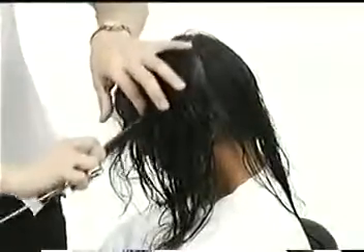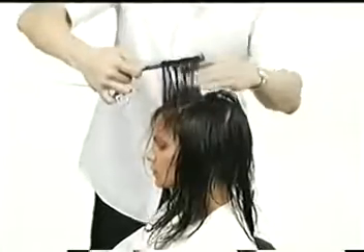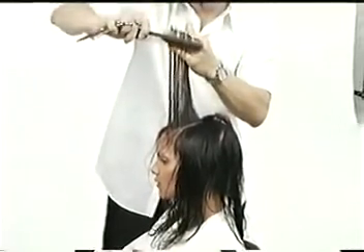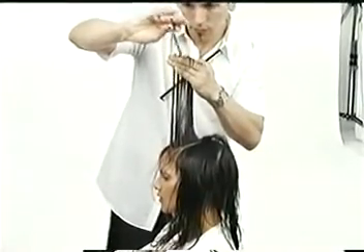Exactly the same technique is repeated on the other side. Remember to stand on the opposite side to the side being cut.